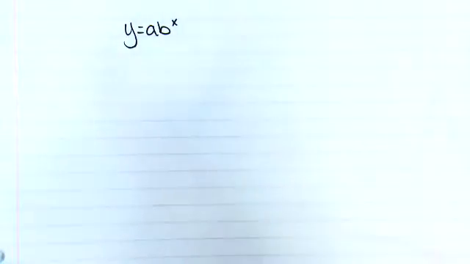Okay, so we are about halfway done with this section. This is a long one. The next thing that I want to talk to you about is going back to the basic form of an exponential, y equals ab to the x.